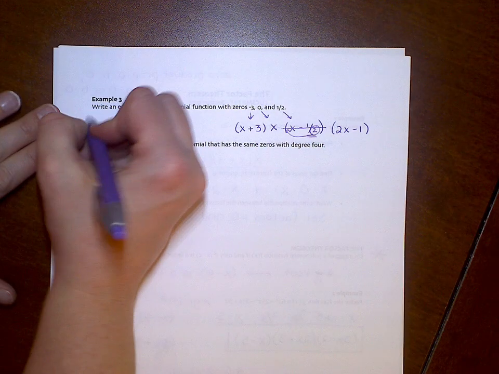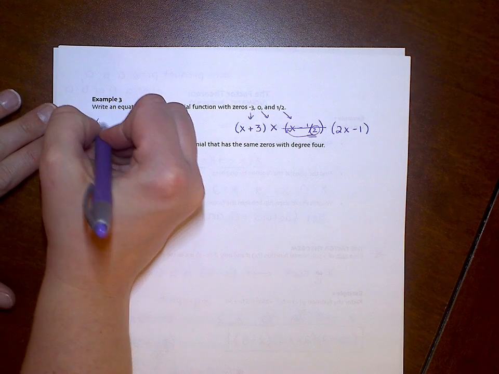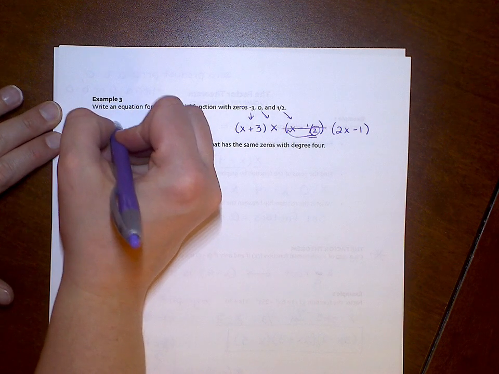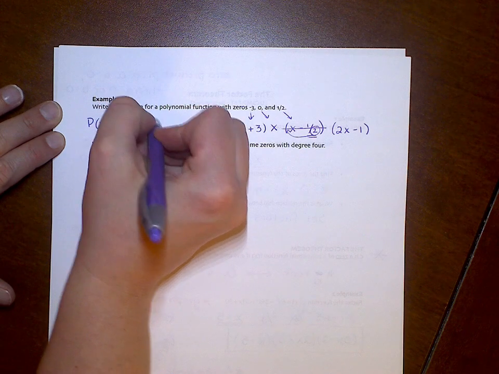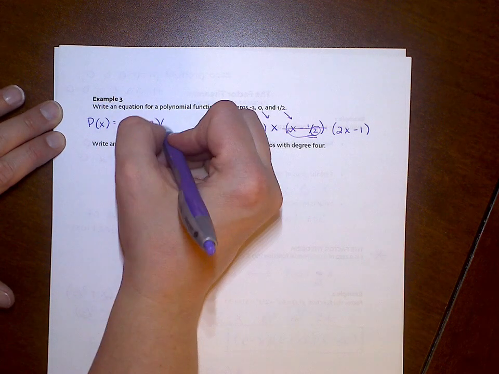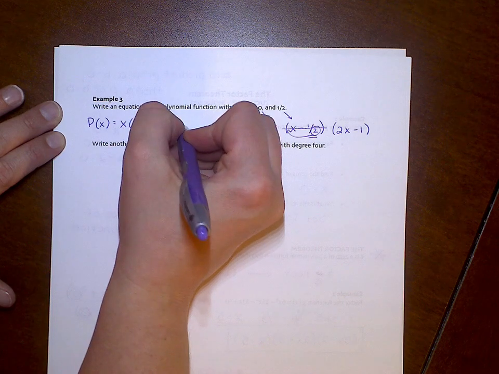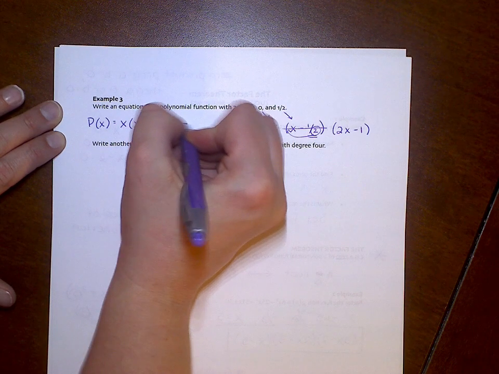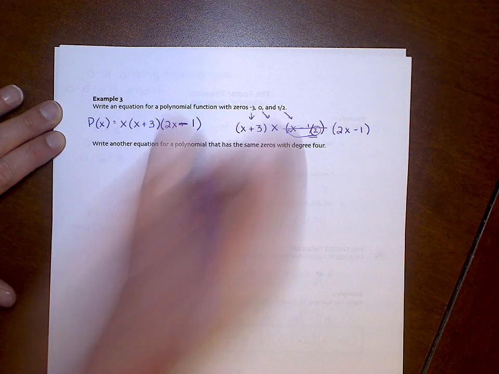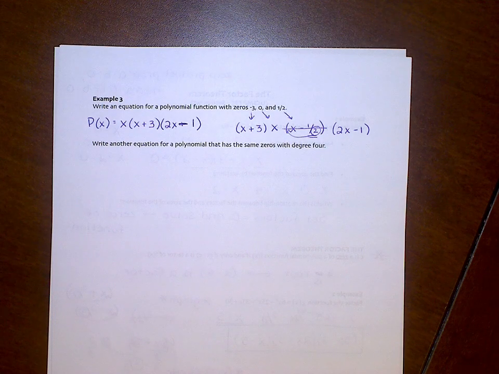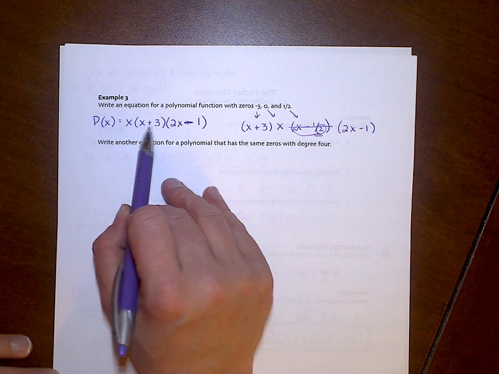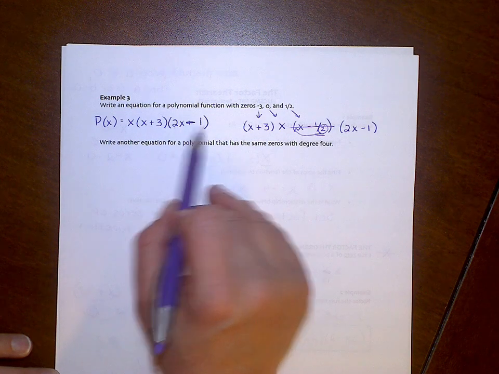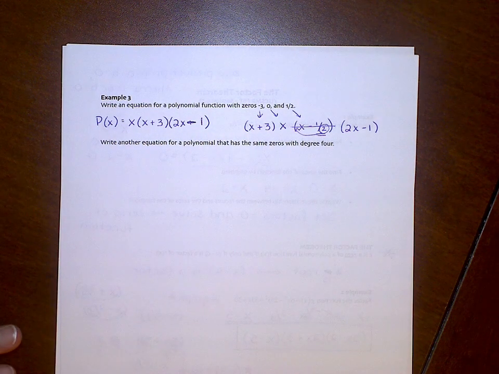So my polynomial function in factored form would be x times x plus 3 times 2x minus 1. Whoops, that's supposed to be a minus. 2x minus 1. And again, this would give you a 0 of 0. This would give you a 0 at -3, and this would give you a 0 of 1/2. Okay, look at that next question.